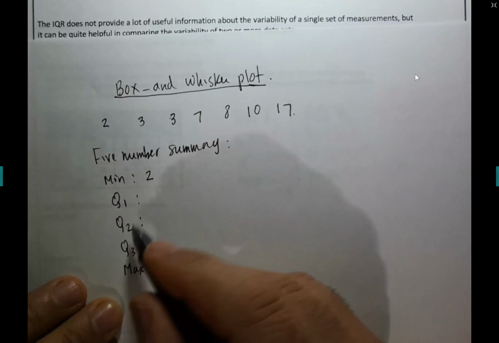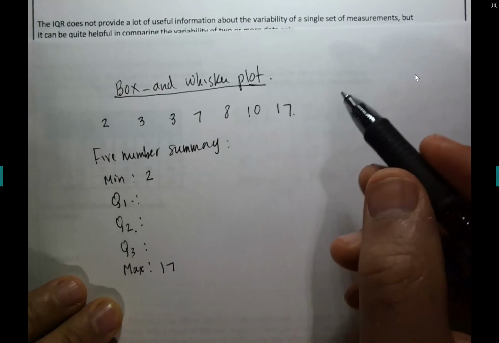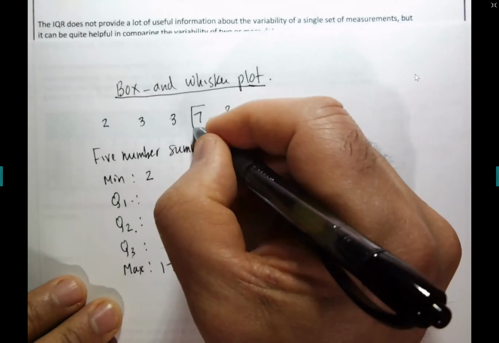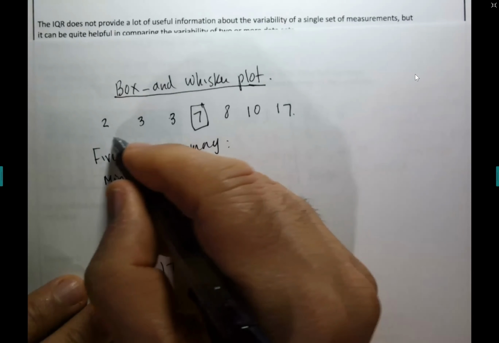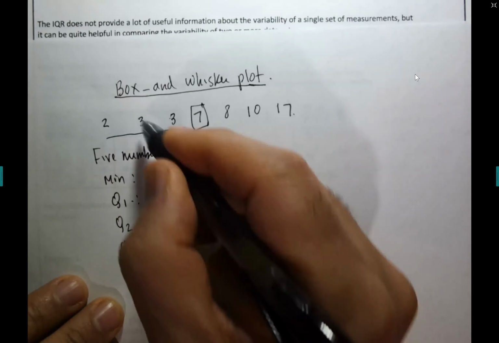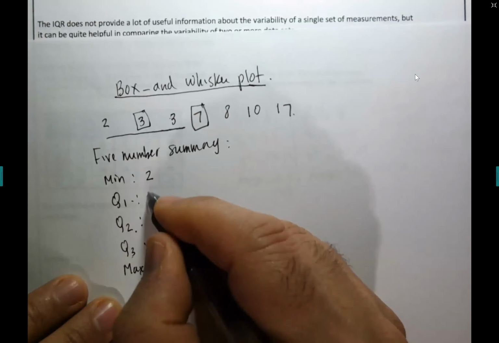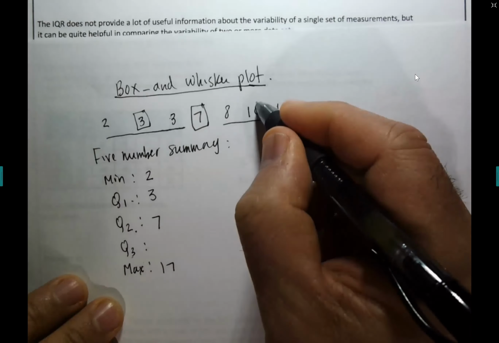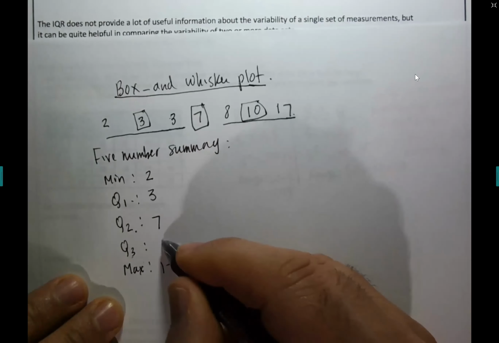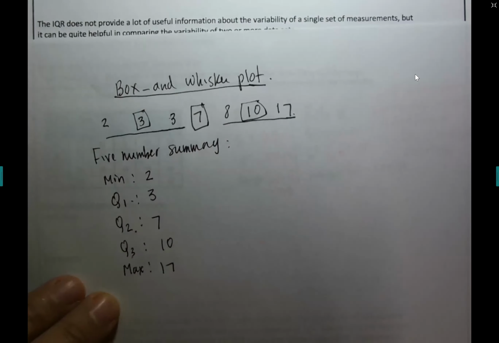Okay, let's find the median. We find the median before Q1 and Q3. The median is the value in the middle. I think this is the median, guys. It's 7. Now, Q1 is the median of the first half, which is 3. And Q3 is the median of the second half, which is right here, 10. So now I have the 5-number summary.